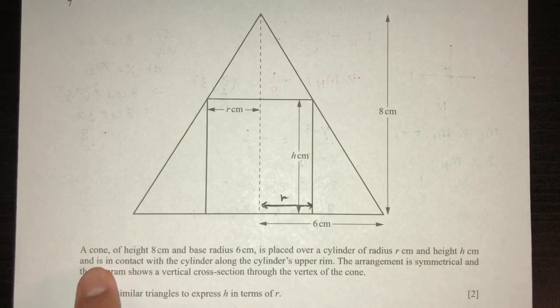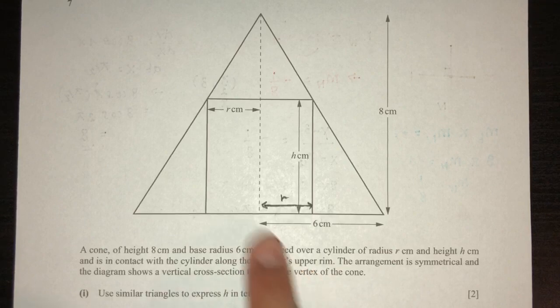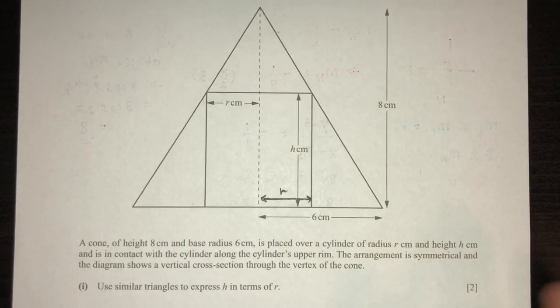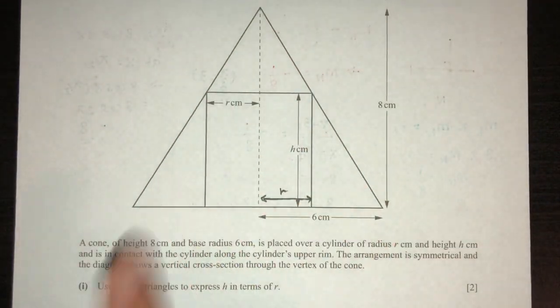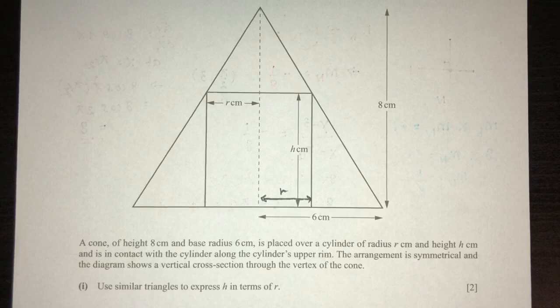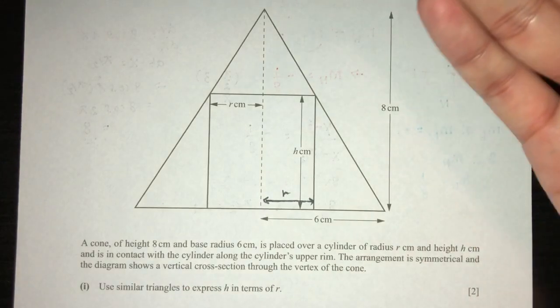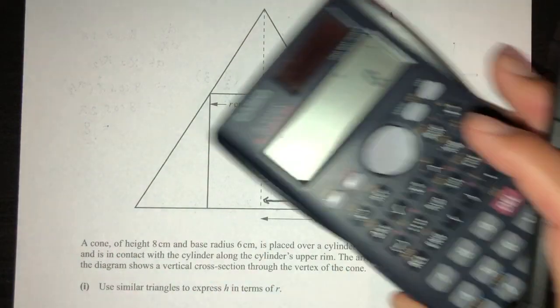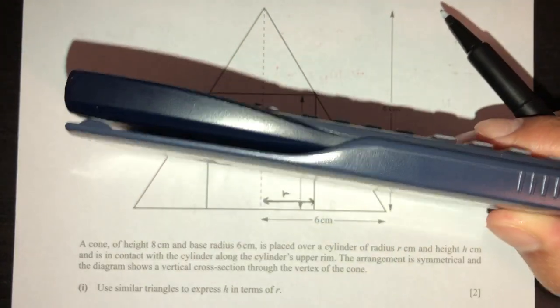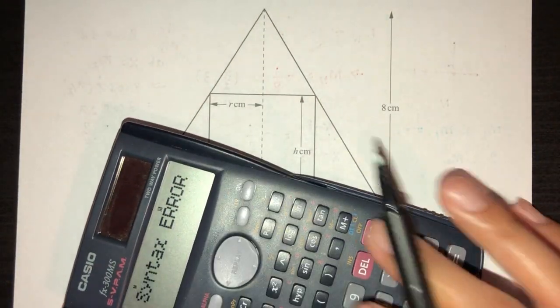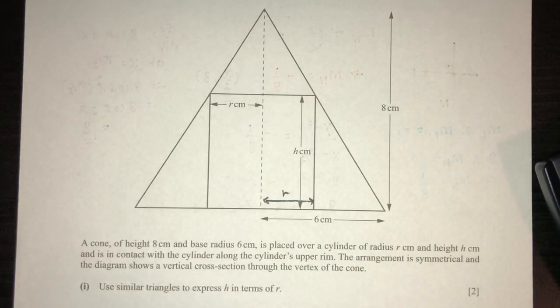Now it is in contact with the cylinder along the cylinder's upper rim, okay? These two touch each other. Now the arrangement is symmetrical, which means that it is exactly half and half, right? Both sides are the same. And the diagram shows a vertical cross-section through the vertex of the cone. So cross-section means a side view. When you cut this right in between, you get the side view. For example, when you see your calculator, this is the top view, but this is the side view. So this is called a cross-section of this calculator, so you understand what it is telling you.